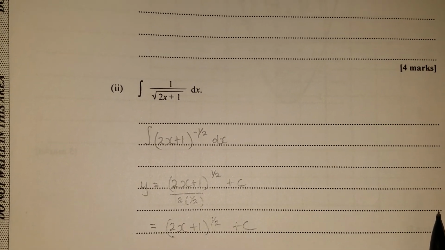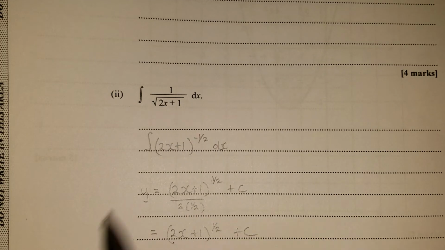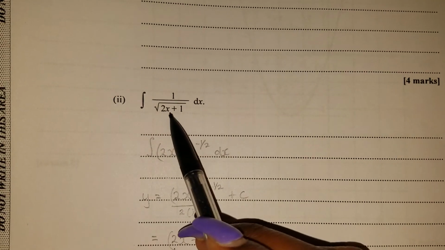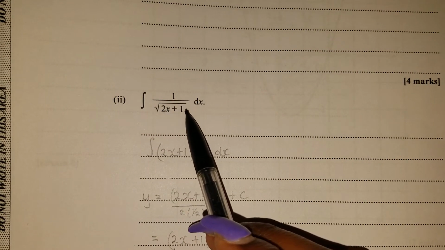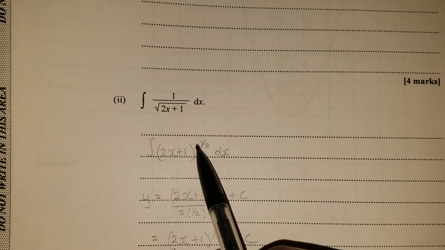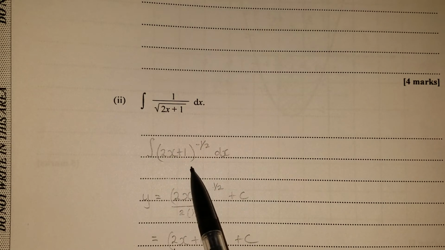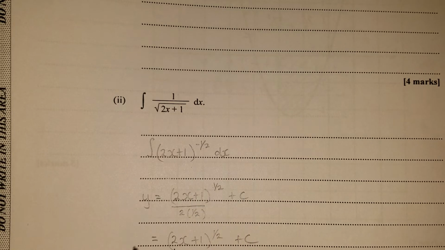For this question, we have the integral of 1 over root 2x plus 1. Now this root 2x plus 1 is the same as being raised to a half. So when it is brought up to the numerator, it's now raised to a negative half. Now for us to integrate this function, we'll be applying the linear factor method.